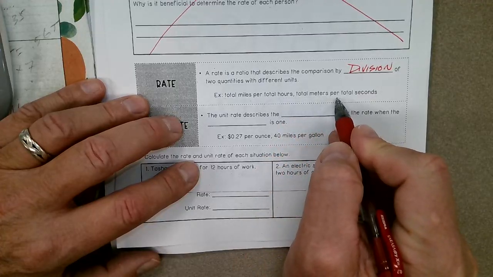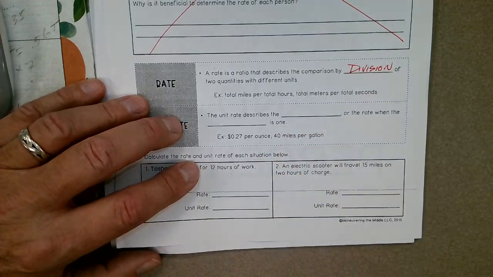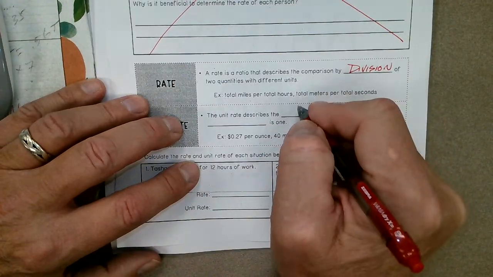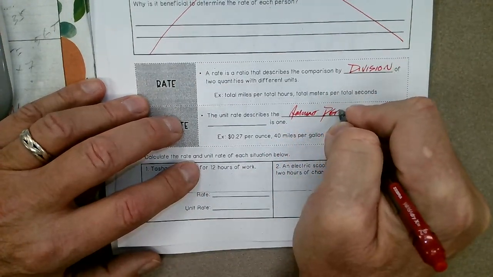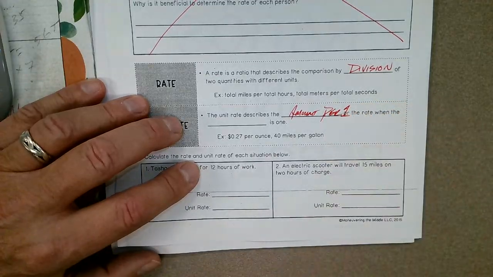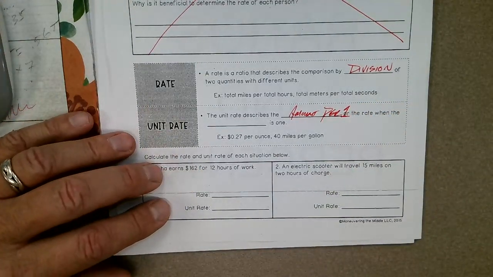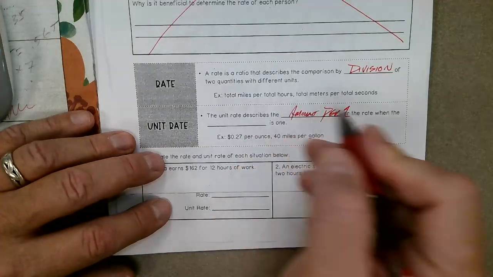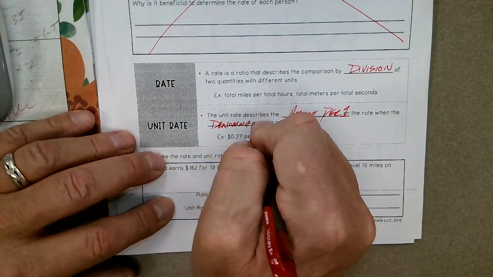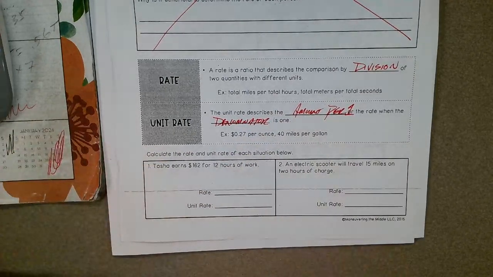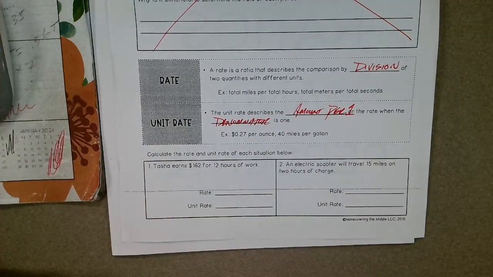Total meters per total seconds. The unit rate describes the amount per 1, or the rate when the denominator is 1. And the denominator is the bottom number of a fraction.